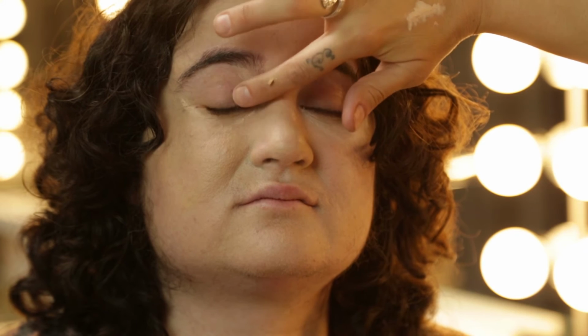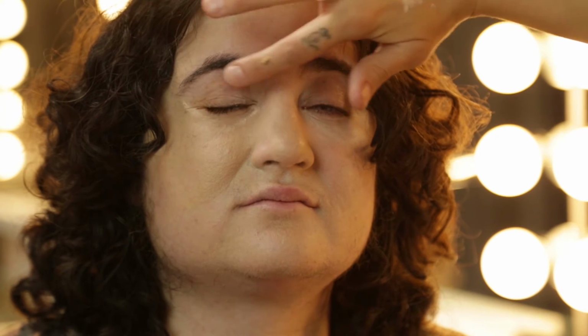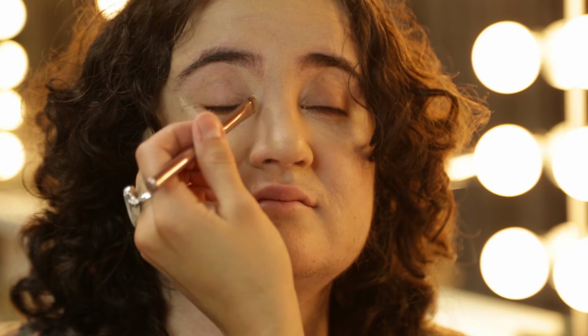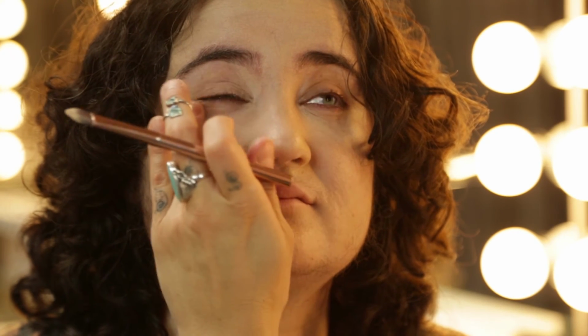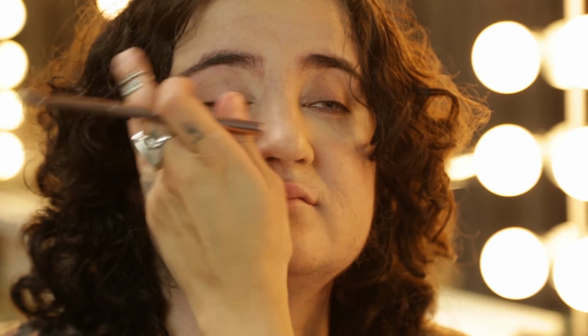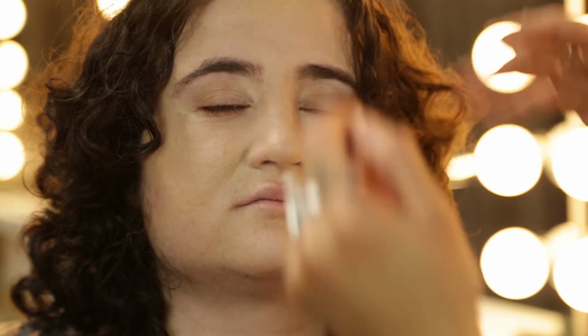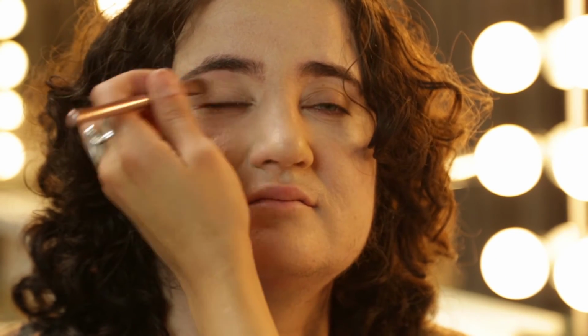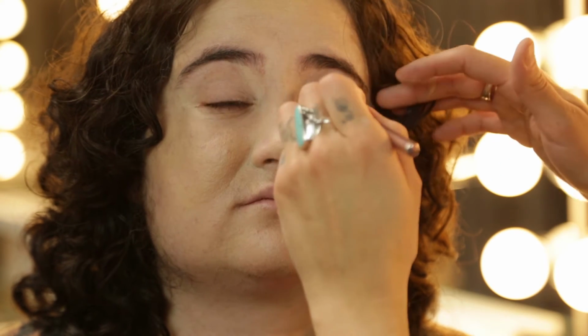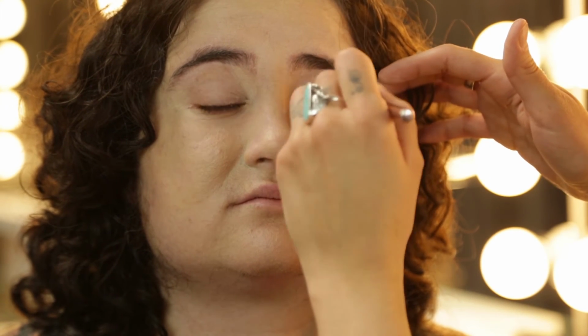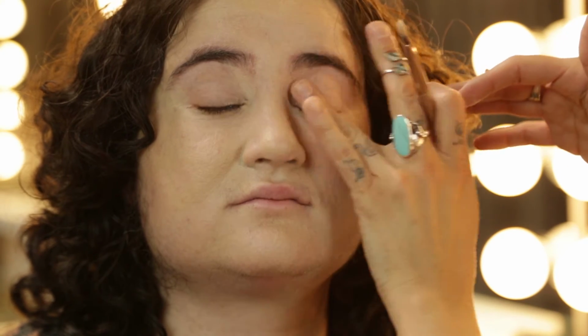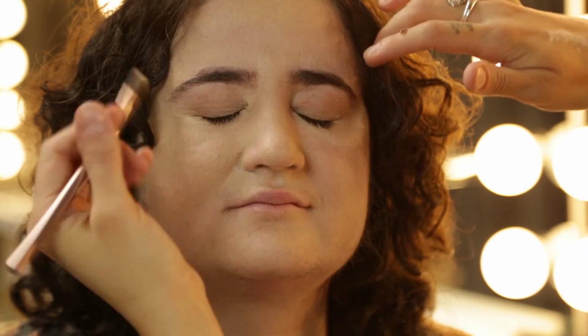You're going to want to use a primer. If you notice that your client's eyelids are oily, a primer is always beneficial, or a cream gel shadow, like the Color Tattoo brands, so that the colors are going to adhere to the eyelids and last for her entire party or wherever she's going. Keep your eyes closed. Thanks.